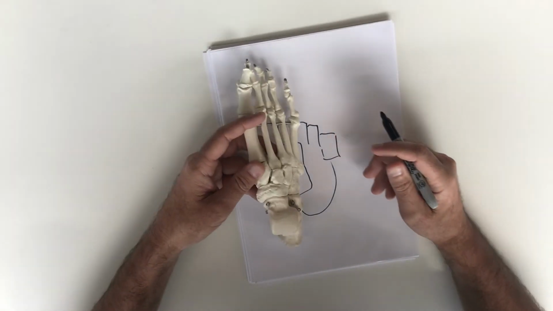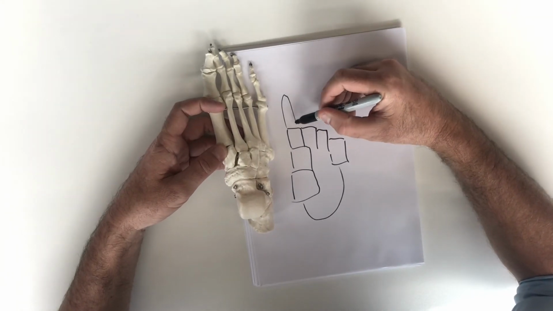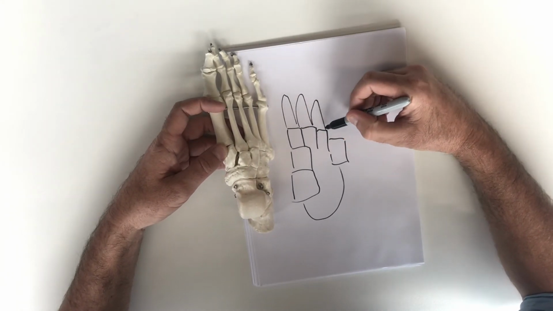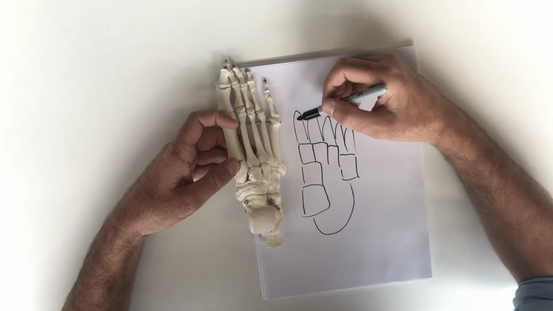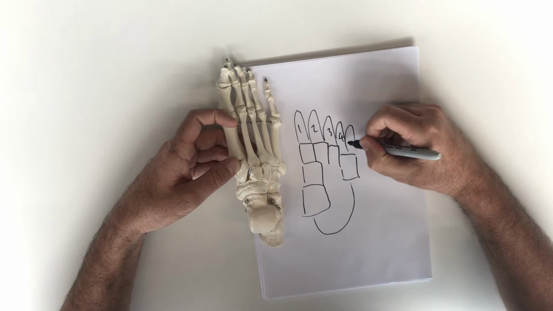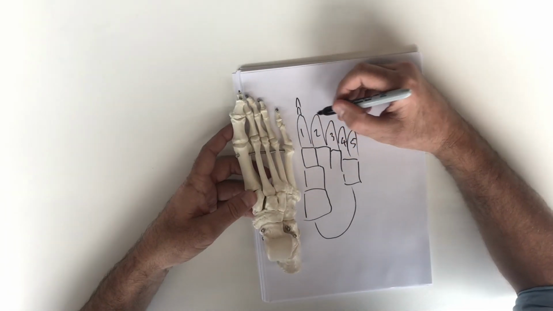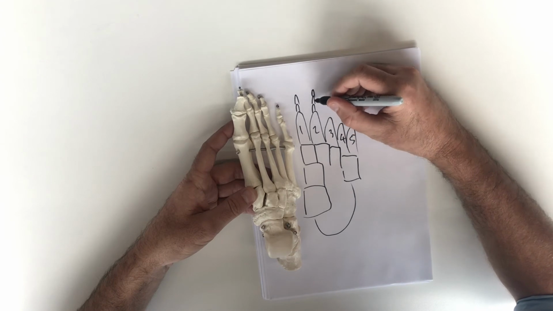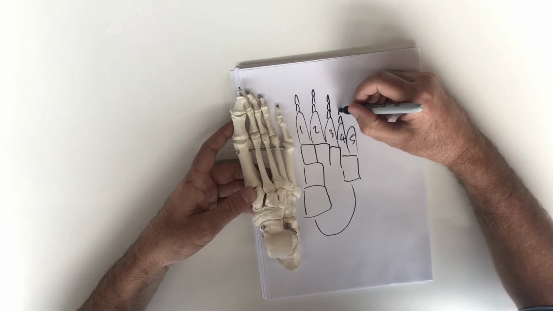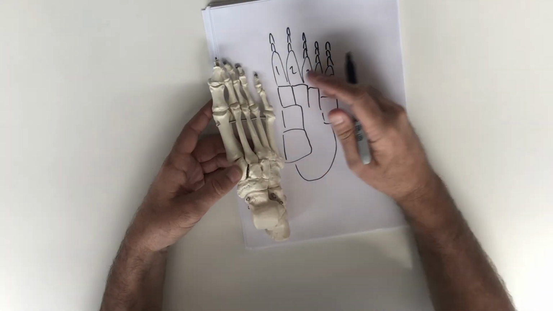All right, see, look at that, exactly the same. And off the front of that, 1, 2, 3, 4, 5, and that's 1, 2. That's my 5 metatarsals. Then 2 phalanges off the first, and 3 off the rest. All right, so how do I remember the names of these?